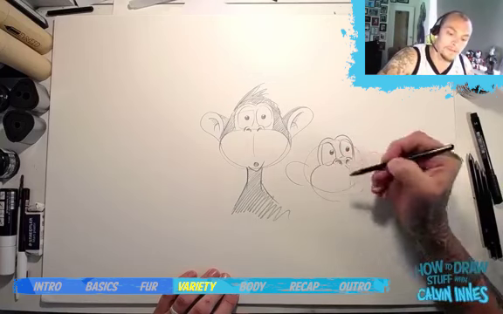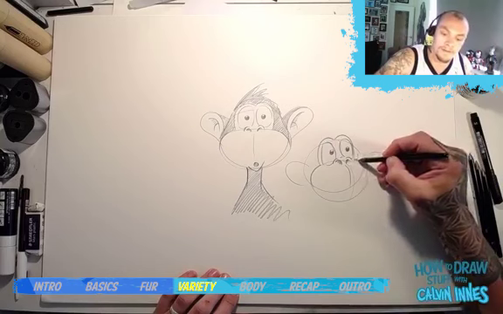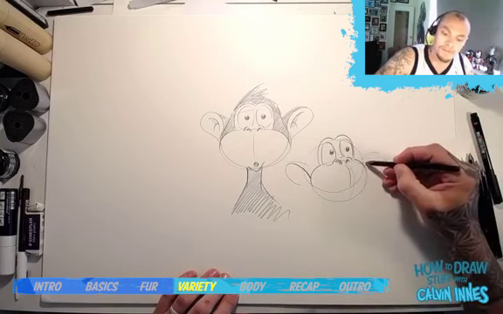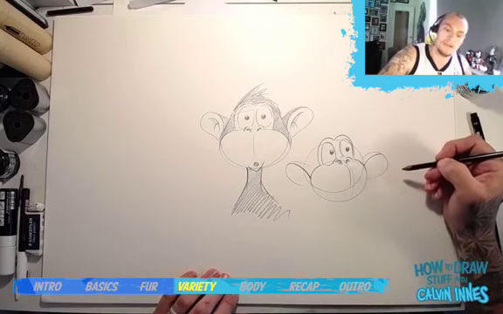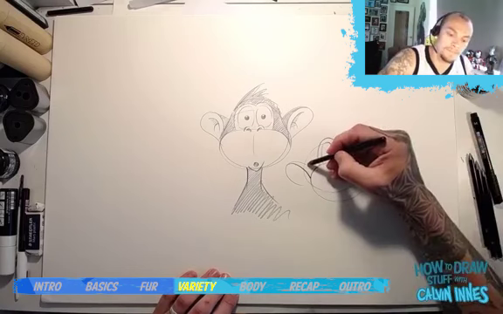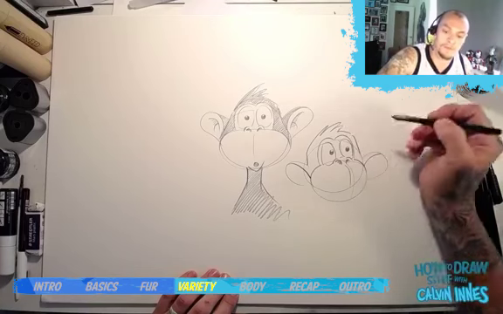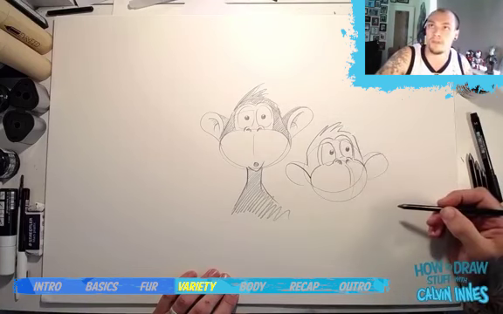Coming down to the side of the cheek. Side of the cheek again. Remember, you want the top of your ears to also be hairy. This guy, let's give him that little tuft again. And we're keeping it quite similar to this one, just looking off to the side.